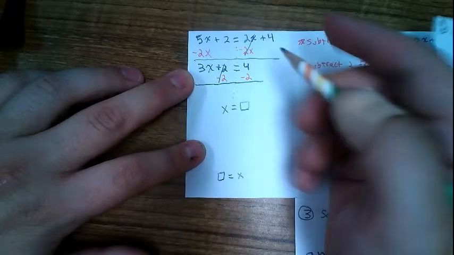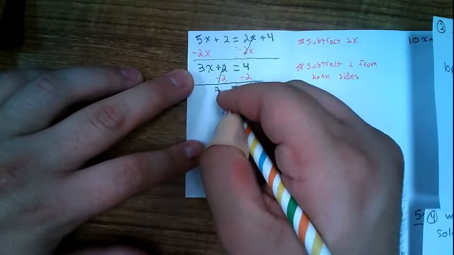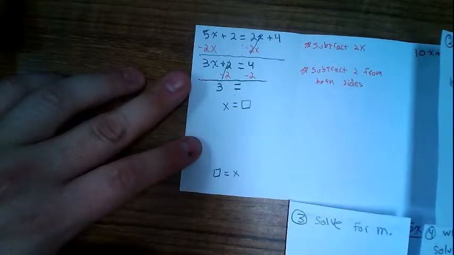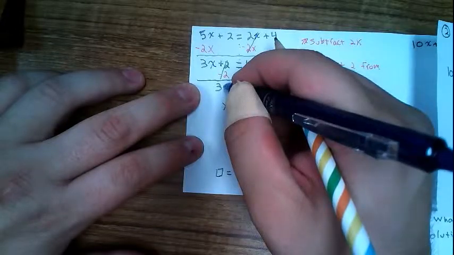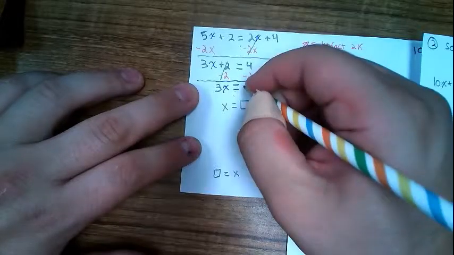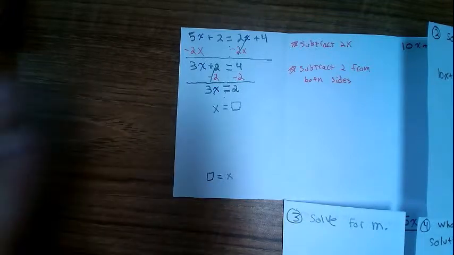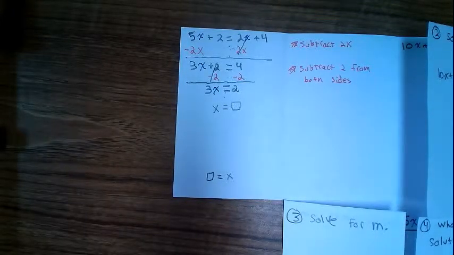So on the left side, all I'm left with is 3x and 4 minus 2 is 2. So I've got 3x equals 2.